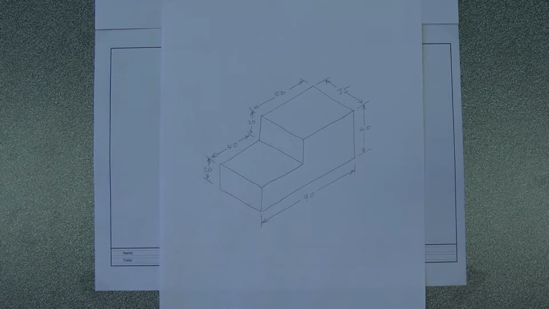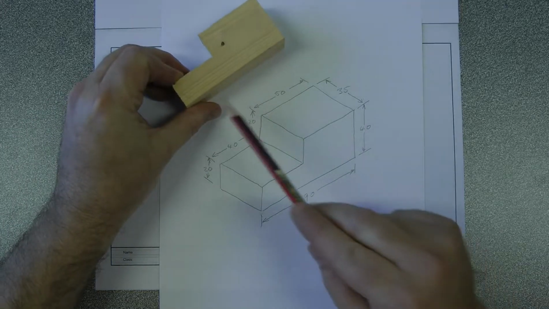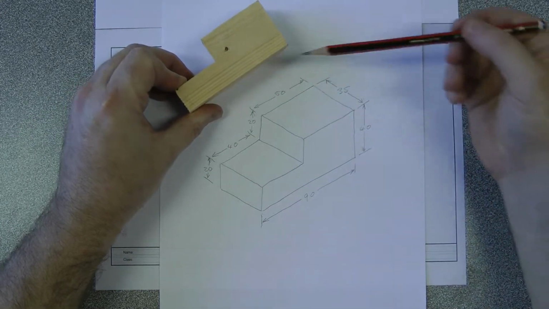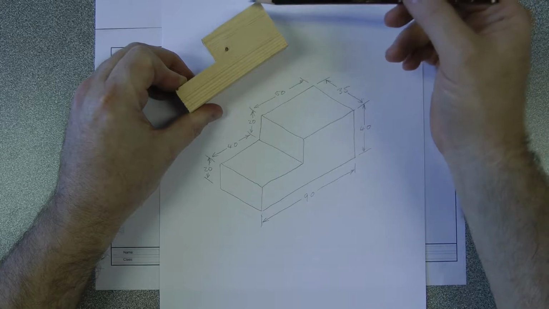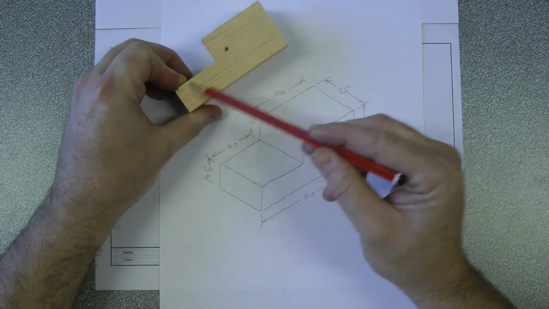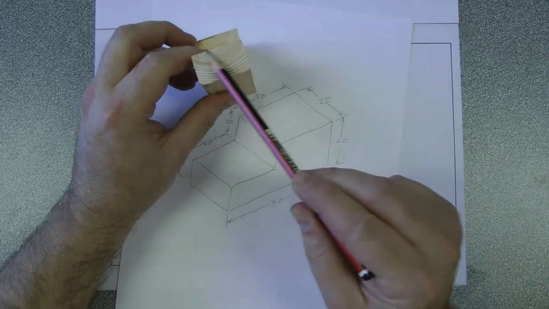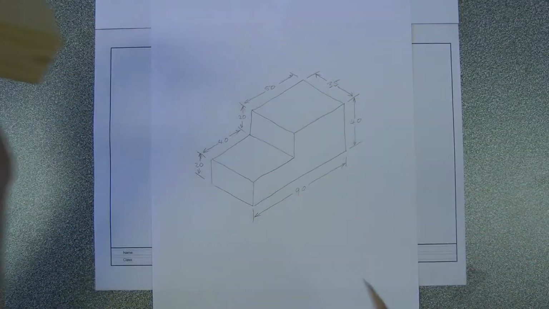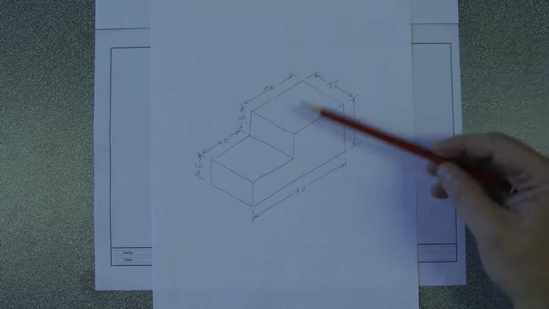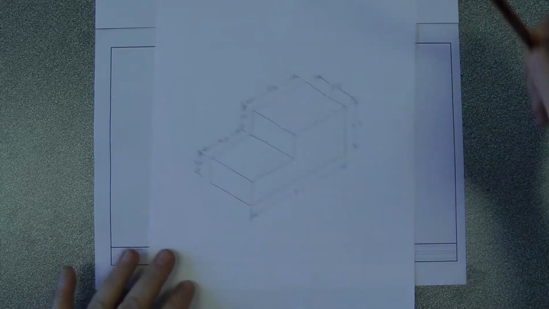My shape has these dimensions. So when I measure along here, I've got 90 millimeters. When I measure up here, it's 40. This dimension here is 50. This one along here is 40. This dimension up here is 20 and 20, and it is 35 millimeters thick. So there's 35 there. So I have to make sure that this is going to fit onto the paper.